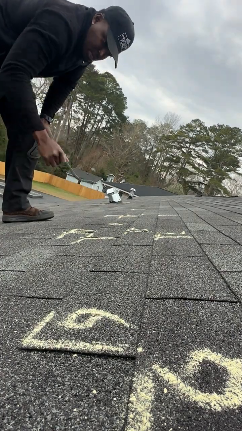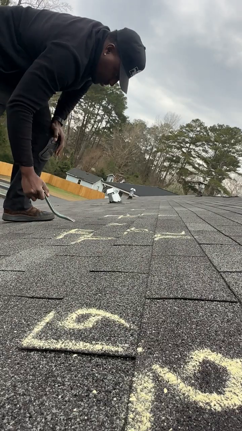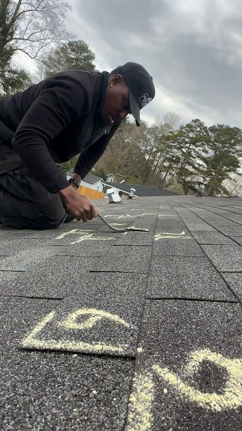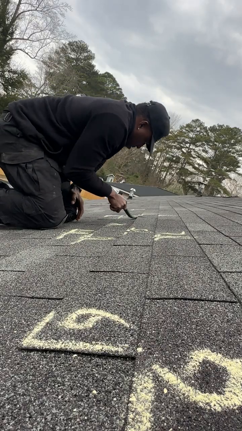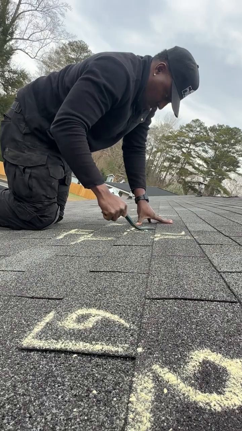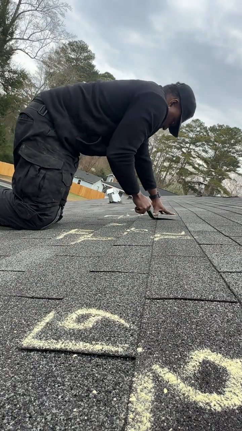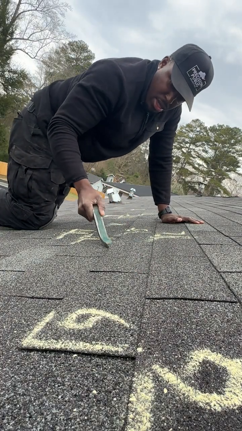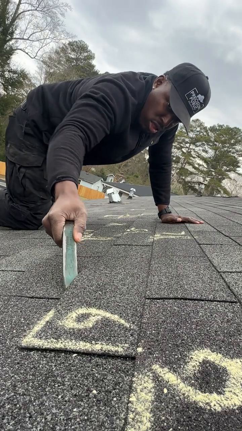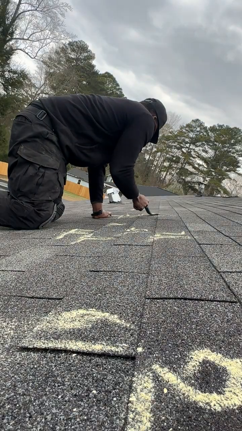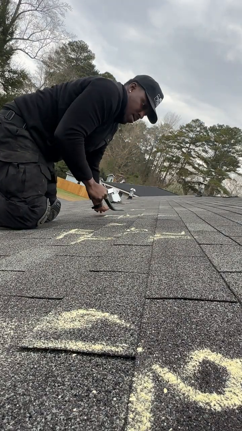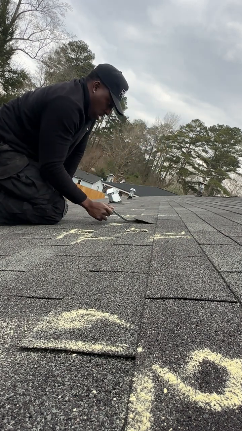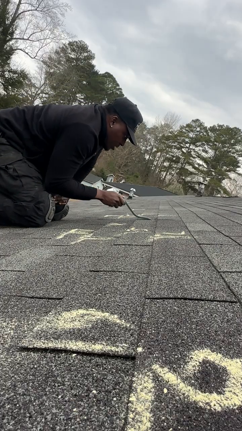Wind damage shingle here. I'm gonna start on ceiling. I'm gonna start removing the nails here.